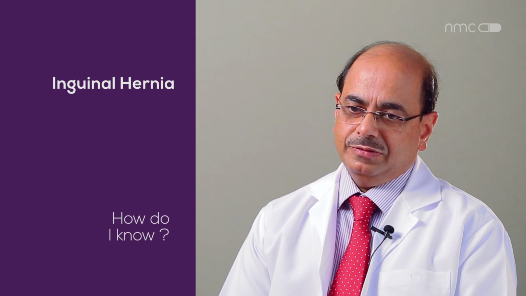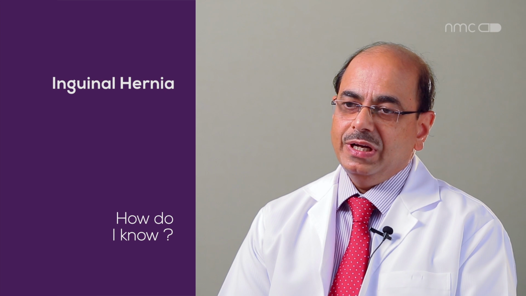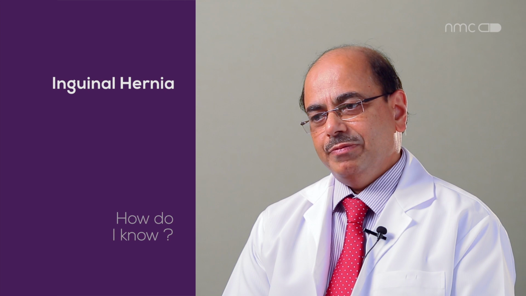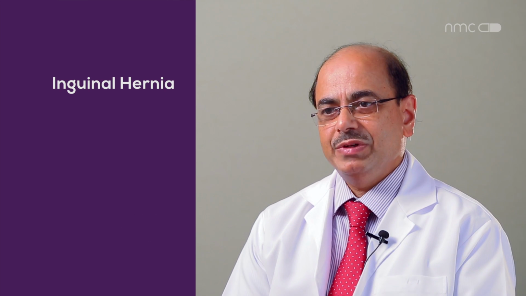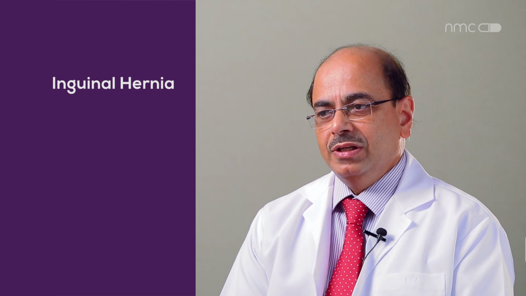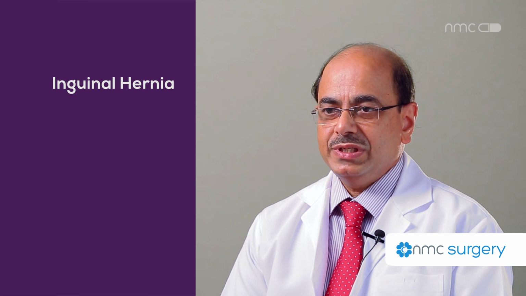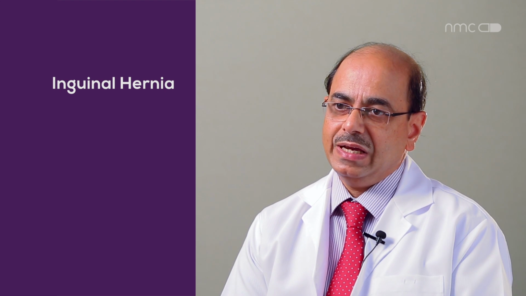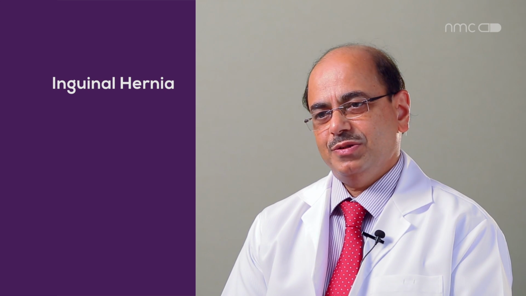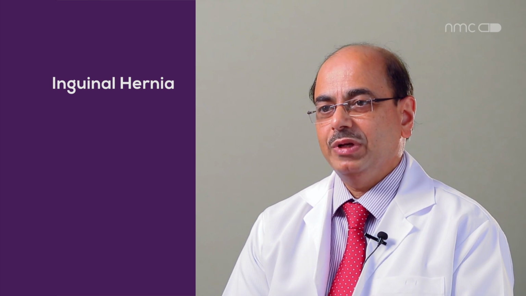The abdominal cavity can have different types of hernias, the commonest being groin hernia, otherwise called inguinal hernia. The other type is where there is belly button protrusion, called umbilical hernia, because of a defect in the umbilicus. The third commonest is incisional hernia. Because of a previous operation, the incision becomes weak and the contents protrude out. There are other rare hernias which are not so common. These are the three main hernias we see in the abdominal cavity.